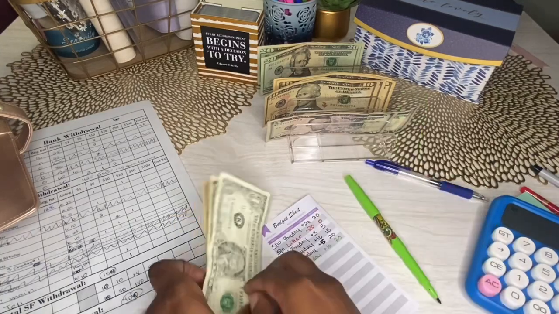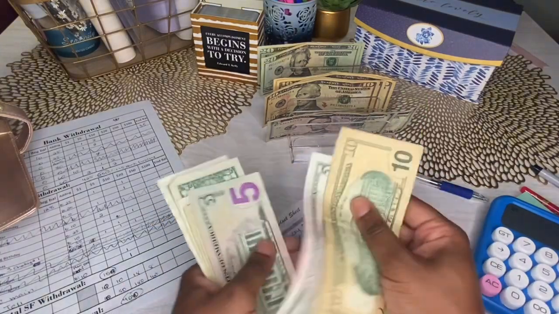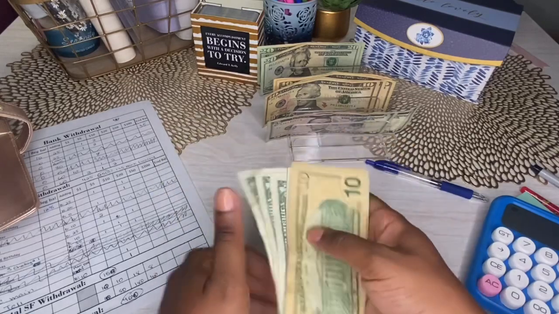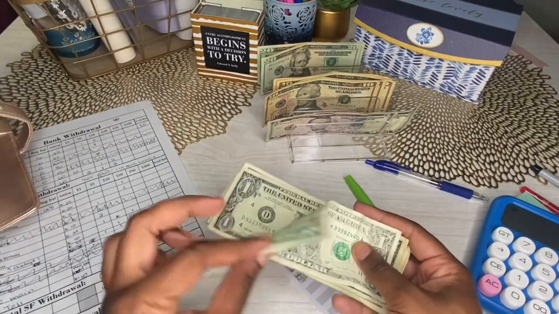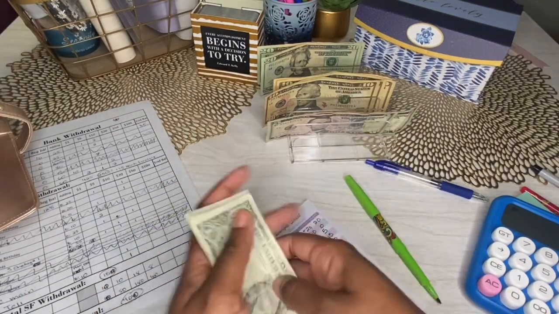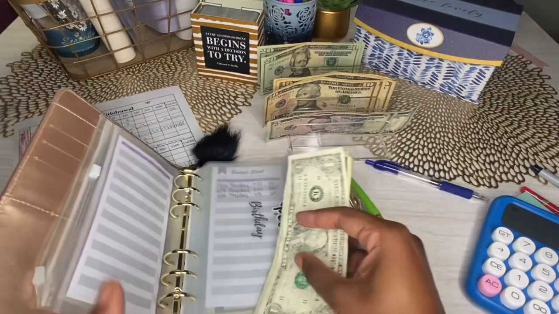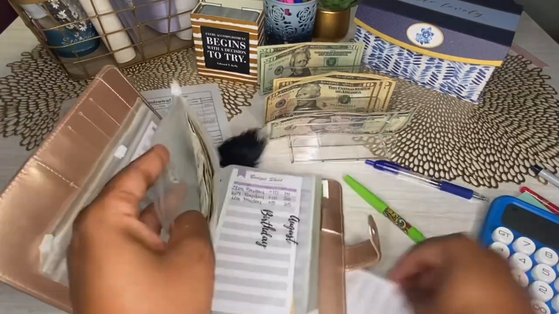So it should be $30. 10, 15, 20, 25, 26, 27, 28, 29, 30. This was in the washing machine, so I hope they take it. I mean, it's still real money, so we'll see.